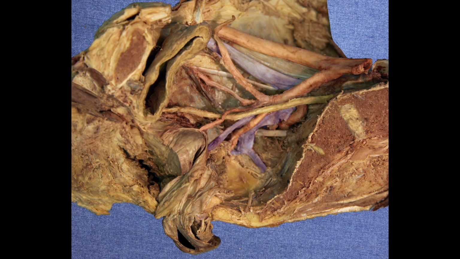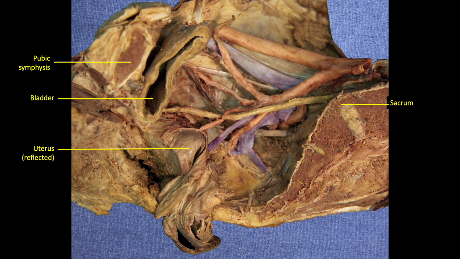First, let's just label the structures we already know. Pubic symphysis, bladder, the uterus that is now reflected medially, and the sacrum. We now label major arteries that are visible, starting with the common iliac artery on the right. The common iliac artery will give rise to the external and internal iliac arteries, and from these, many other arteries will arise. We will focus on these later.